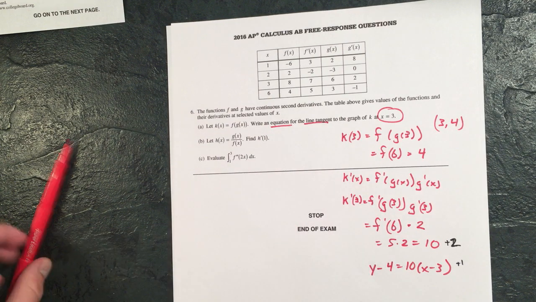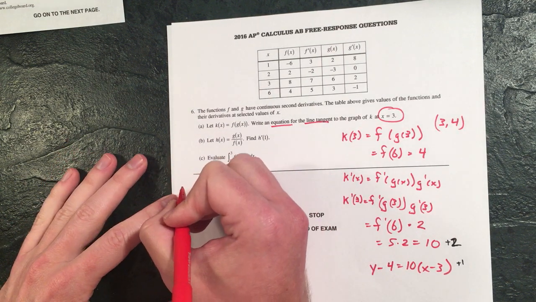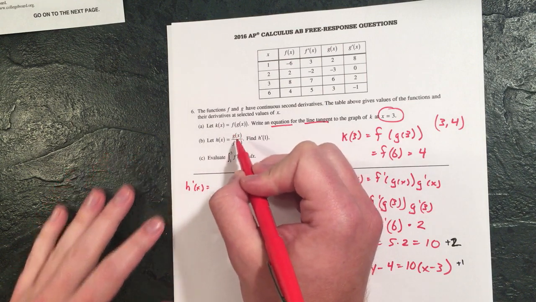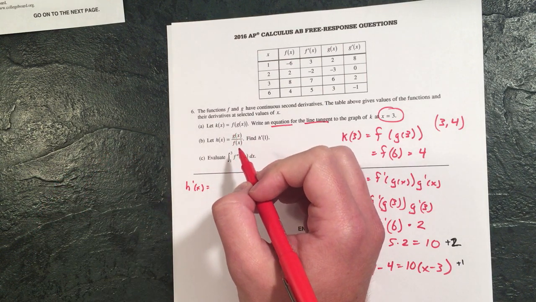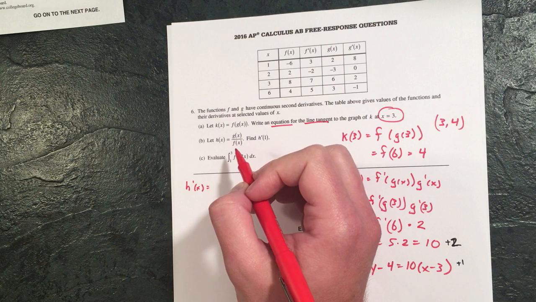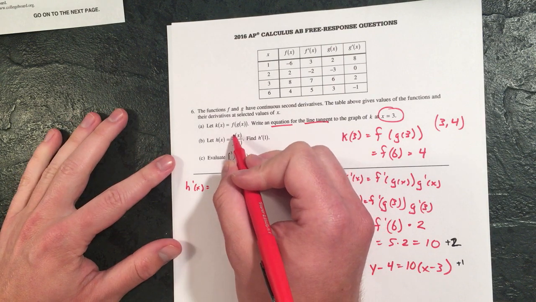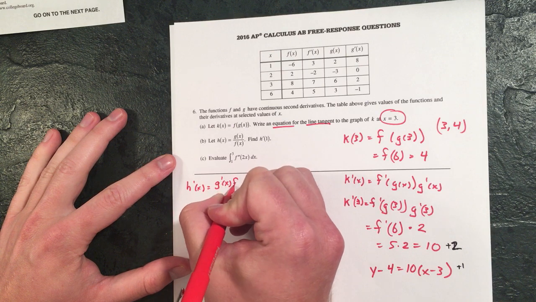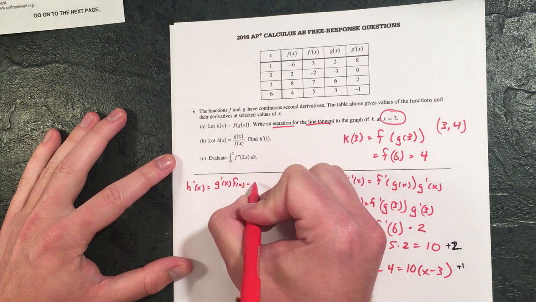This is straight up quotient rule. And they kind of flip-flop the order, so you can't just say f over g right away here, because normally it's the derivative of the top. So our f and g are kind of flip-flopped here.